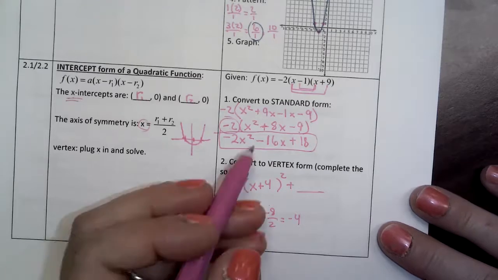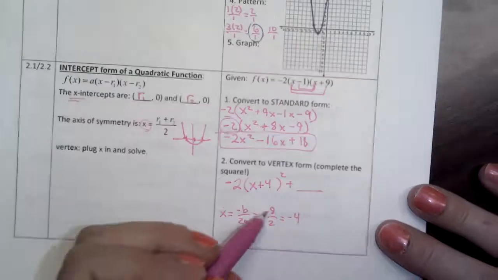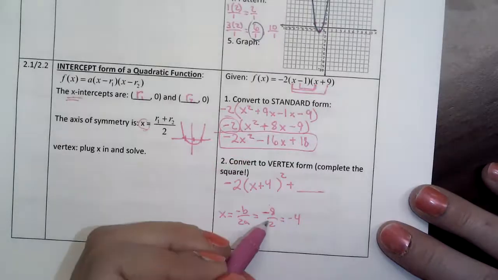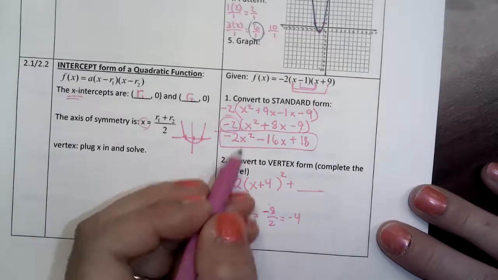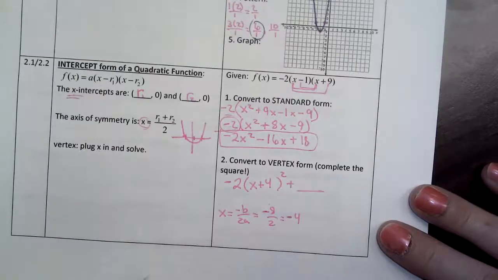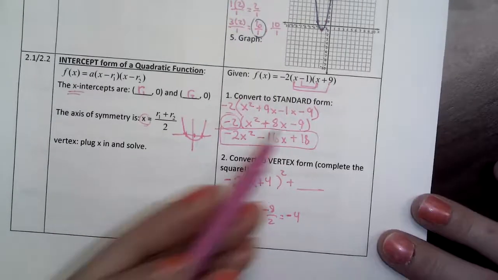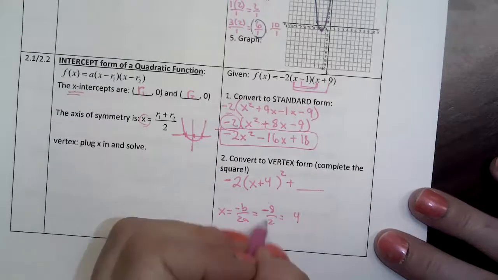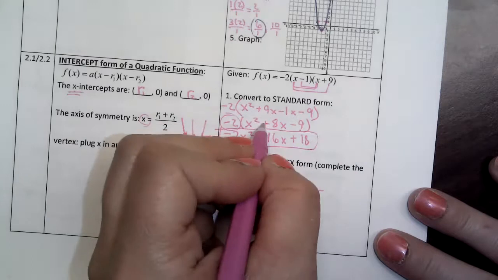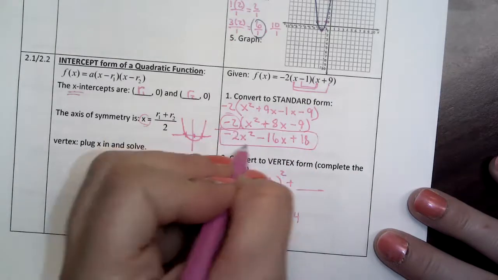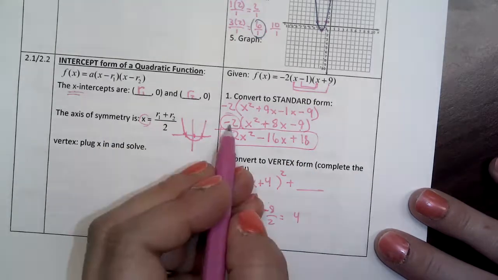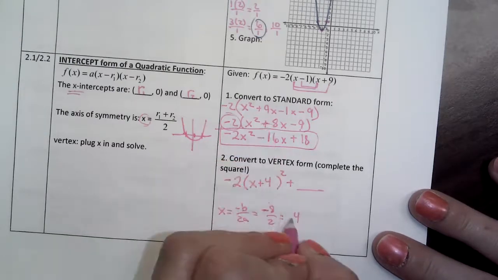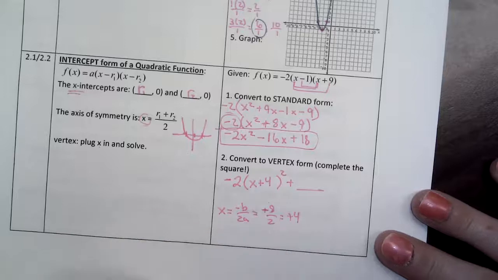What did I do here? Somehow, hold on. Somehow I got that. Perfect. 2 times a, perfect. Okay, and that should be +4. I pulled that -2 out still. Yes, okay. So this should be a +4.